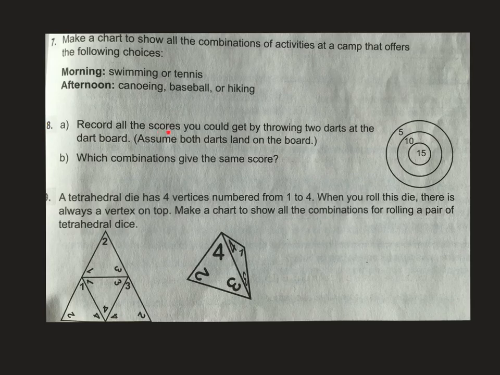For question 8, you're recording all the scores you could get by throwing 2 darts at the dartboard. Assume both darts land on the board. So your first dart could land on 5, 10, or 15, so you have 3 options. Your second dart could land on 5, 10, or 15. So make sure that you have the number of outcomes that you need to have 3 choices for your first dart and 3 choices for your second dart. Then they ask which combinations give the same score, so you need to add them up, right? So if you land on 5 and 5, that's 10. If you land on 5 and 15, that's 20.